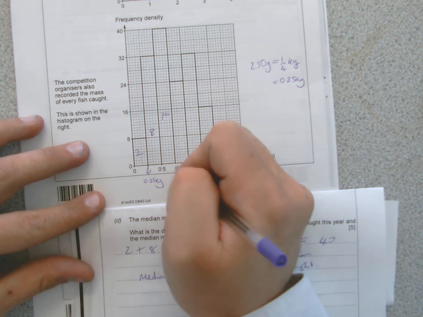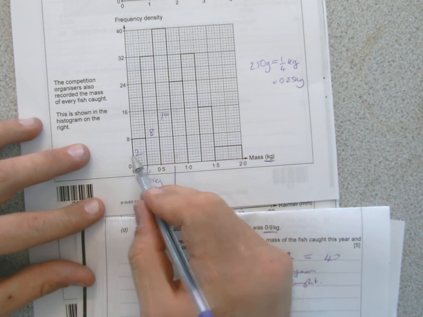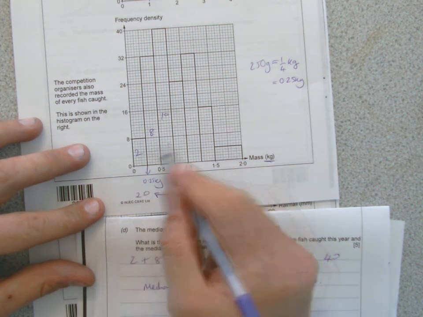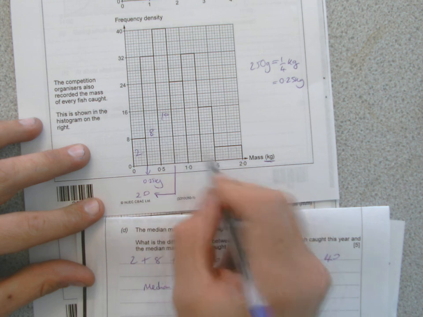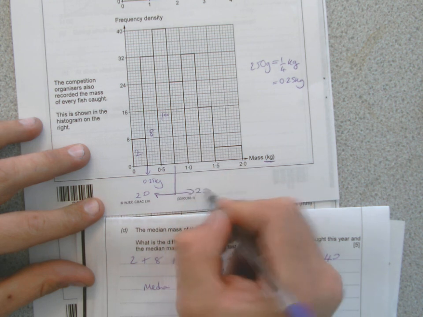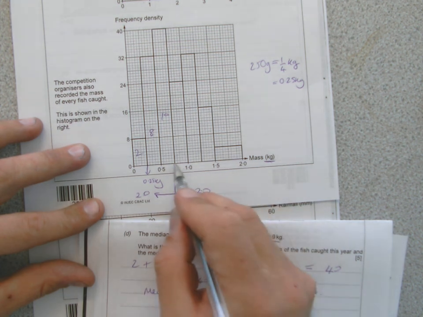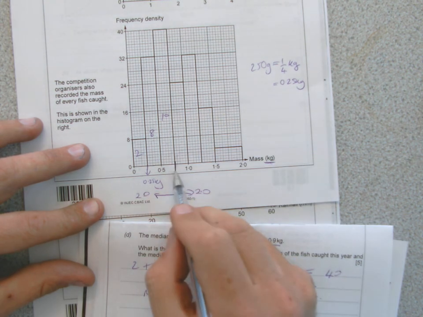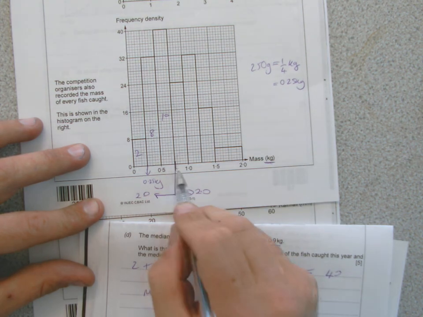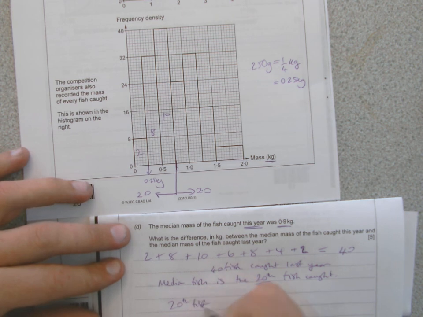Now, what often helps is just to see now, here, I've got 20 fish this side of that number. Okay, 2 plus 8 plus 10, so I've got 20 this side, and obviously then I'm going to have 20 this side. I could write them in, but I'm not going to. Okay, but all of those areas there would add up to 20. So I've got 20 this side, 20 that side, which means the 20th must be here. 20th must be here, right? Because it takes you up to the 20th, which is this measure here, which is halfway between those two, so 0.75.